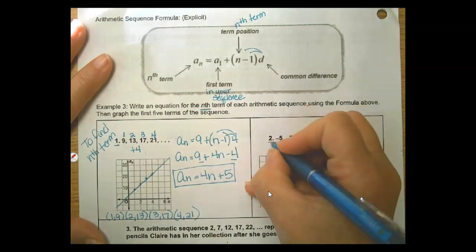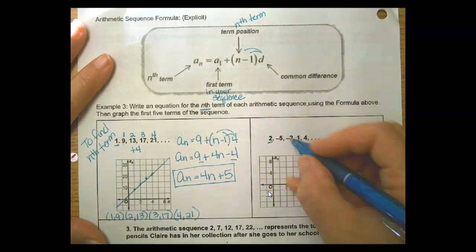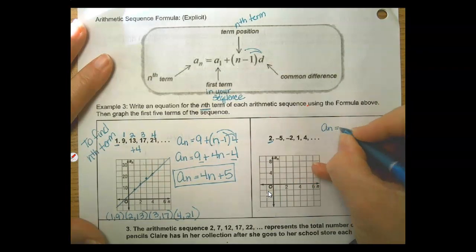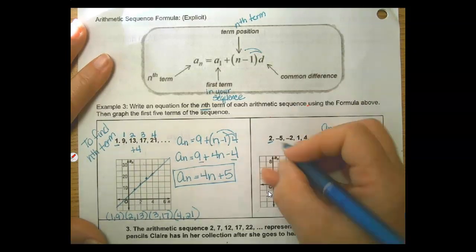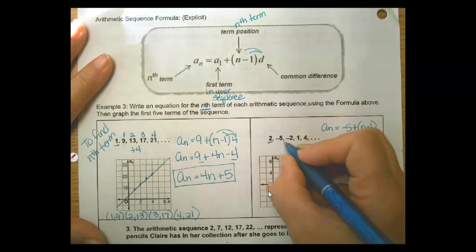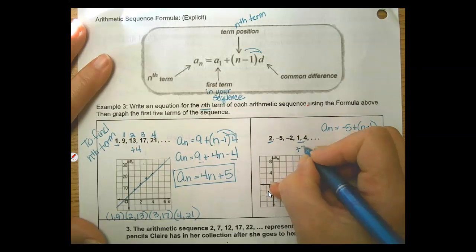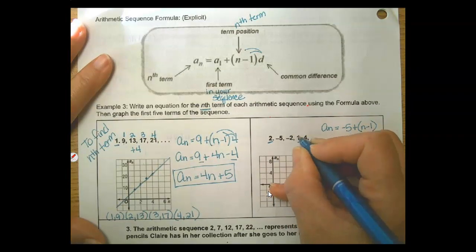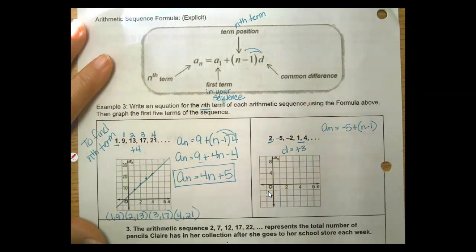Okay, so again, this is number 2. That's not part of the sequence. So here's my formula above. So a to the nth, we're finding the nth term, is equal to my first term, which is -5, plus n minus 1. And then what's my common difference here? Negatives are sometimes hard to understand, but between here and here is adding 3. And so if I think about this, -5 plus 3 would be this, -2 plus 3 would be this. So my common difference is adding 3.